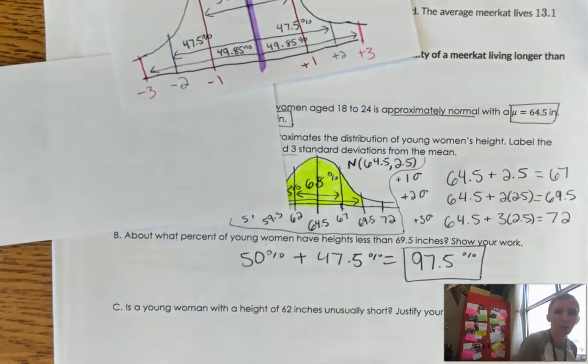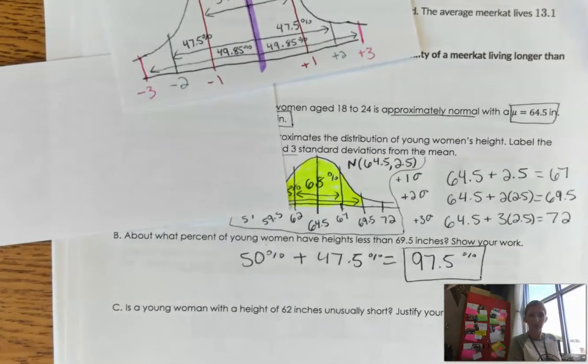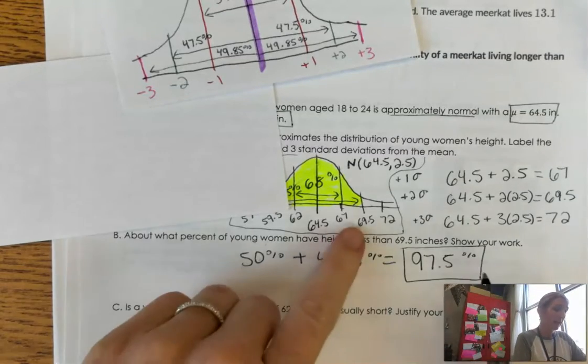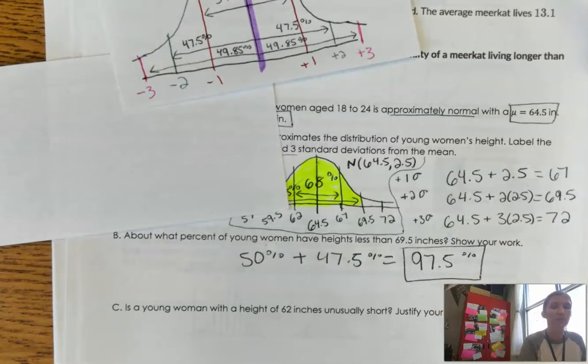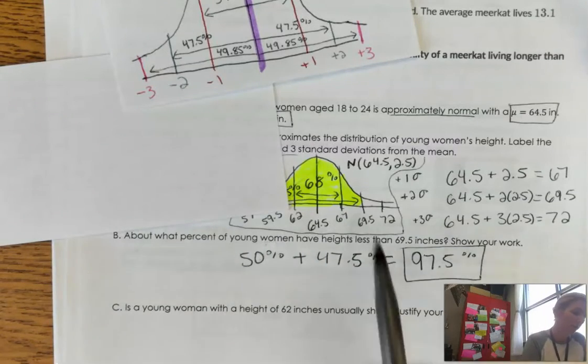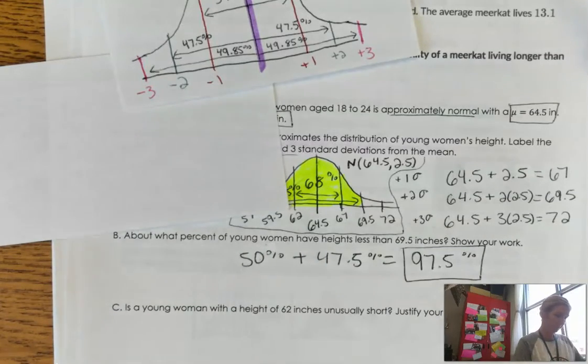So that's about what percentage of women have heights less than 69.5 inches. So most women, right? You are at the 97th percentile if you're 69.5 inches. All right.